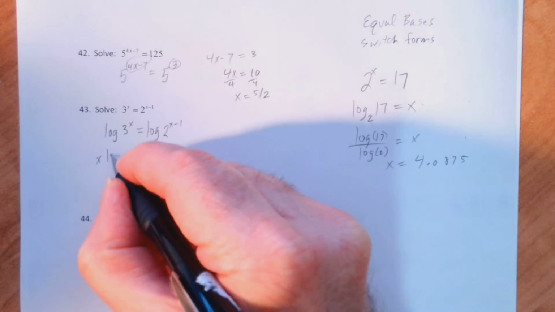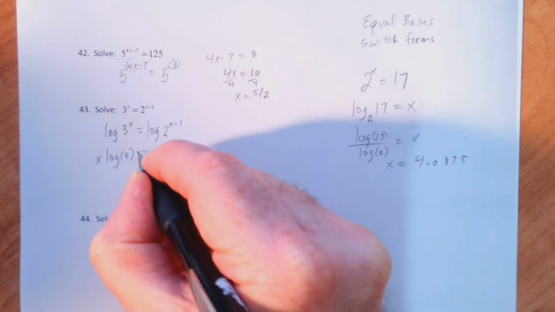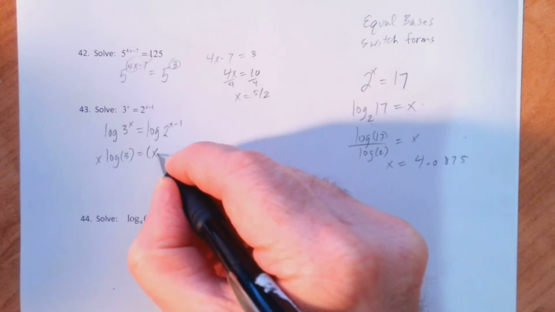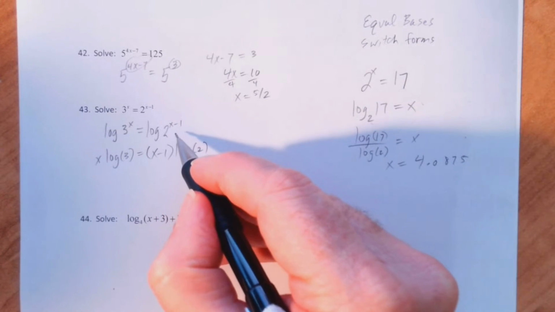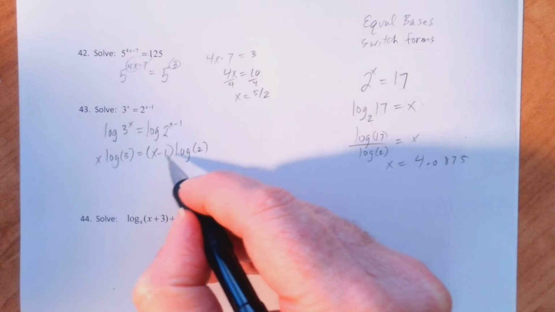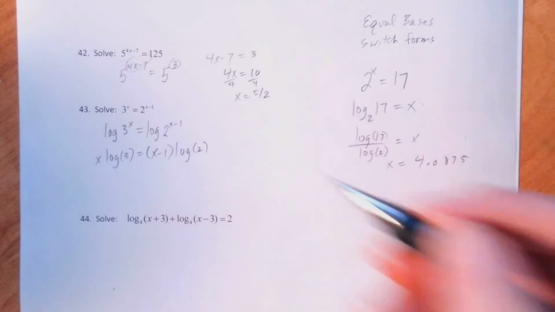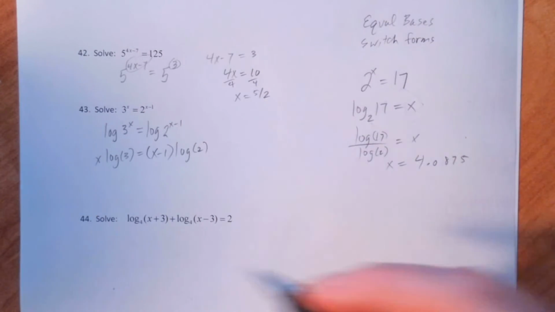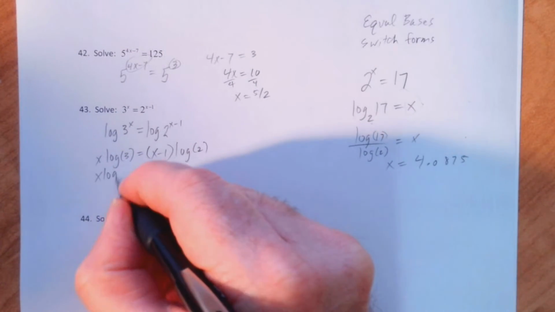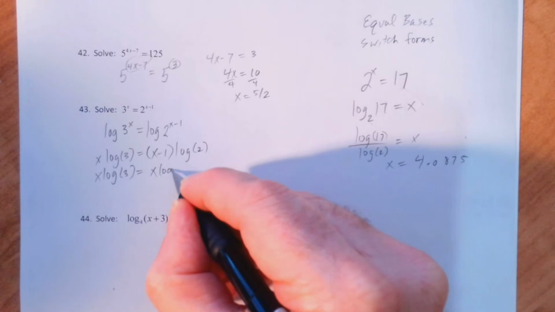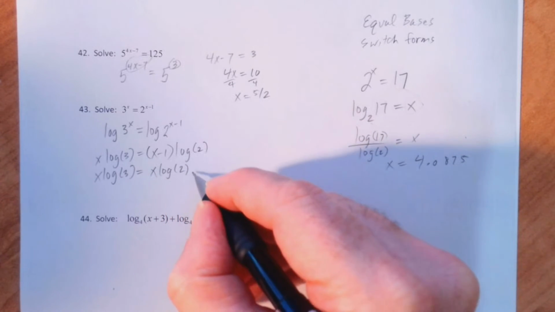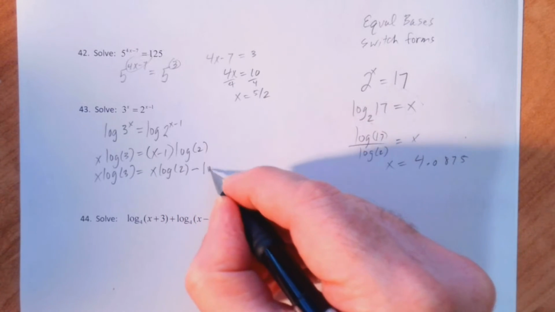So it's x log of 3 is equal to x minus 1 log of 2. Notice because x minus 1 is a binomial, I need parentheses here. I'm actually going to distribute times log of 2. So this will be x log of 3 is equal to x log of 2 minus the log of 2.